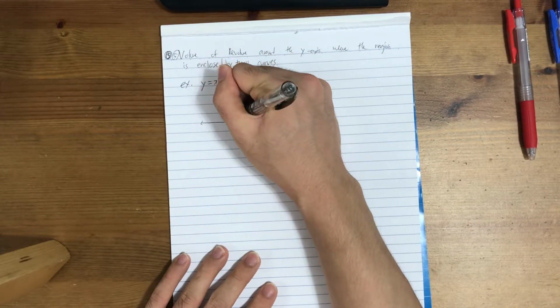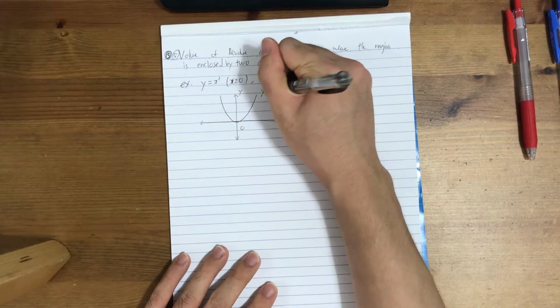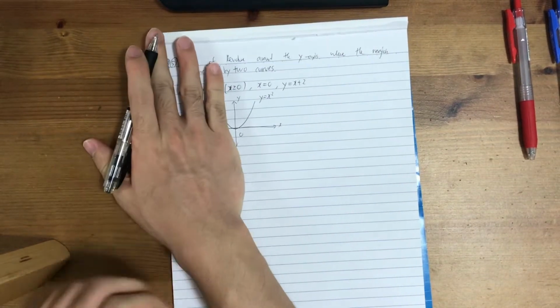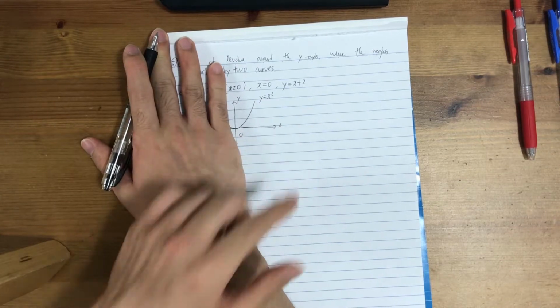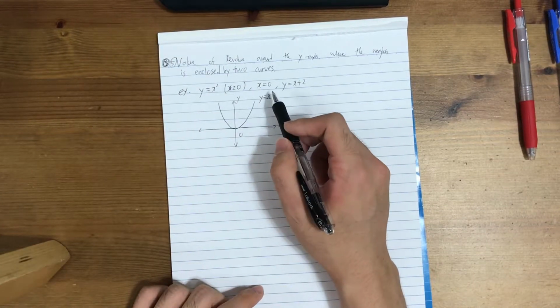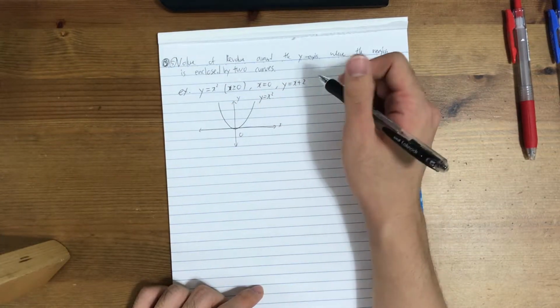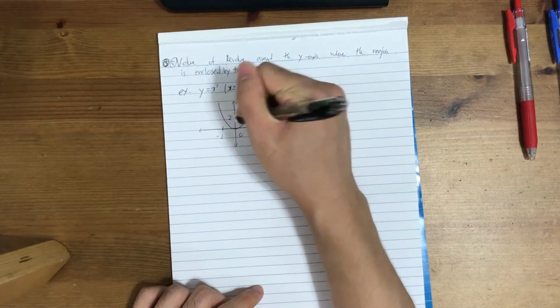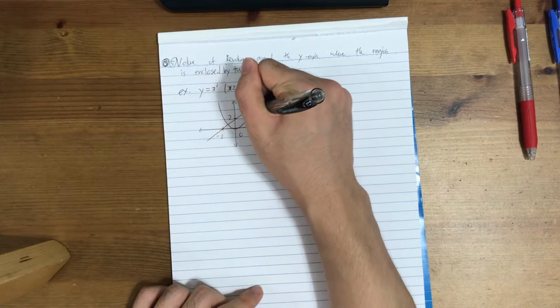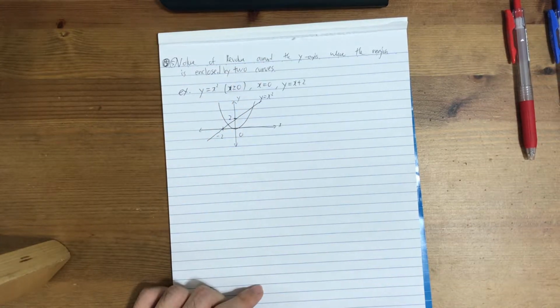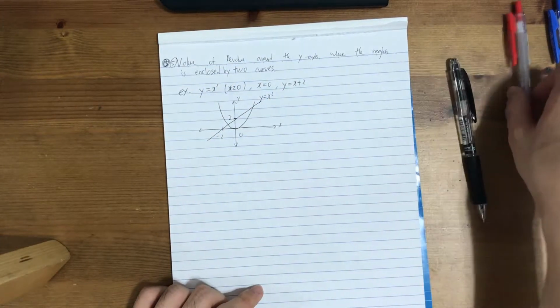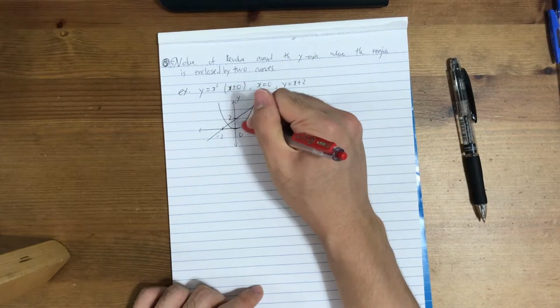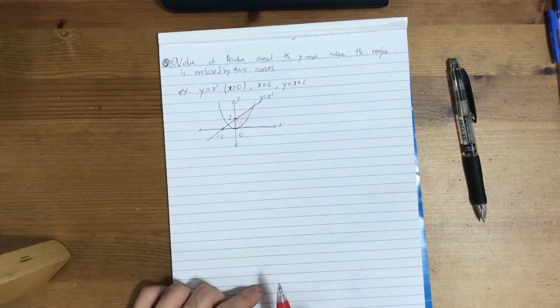So we just need this part, right? This part, and this region is enclosed by this linear function as well, right? And then the y-axis. So we're looking for this, right?